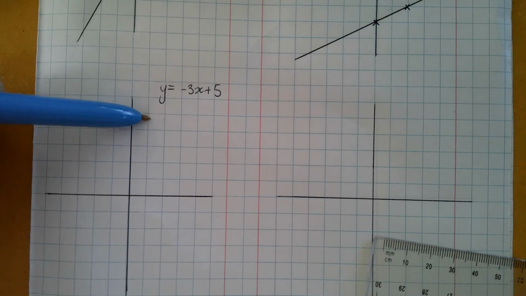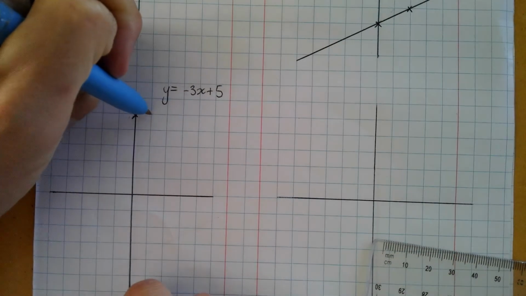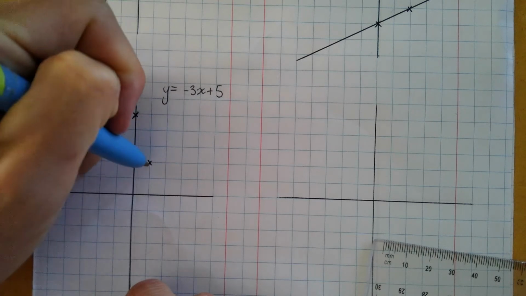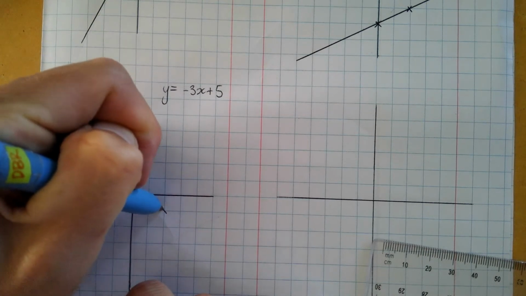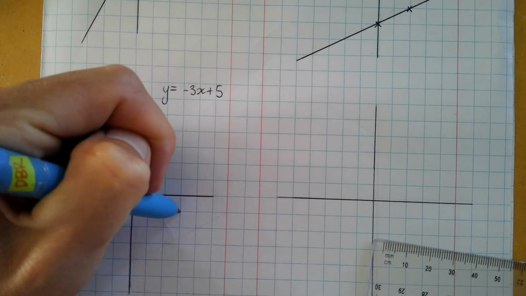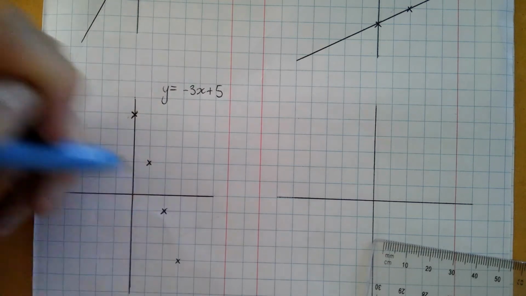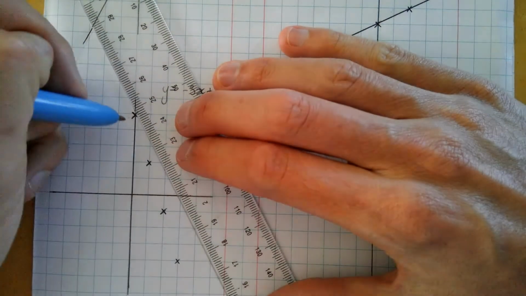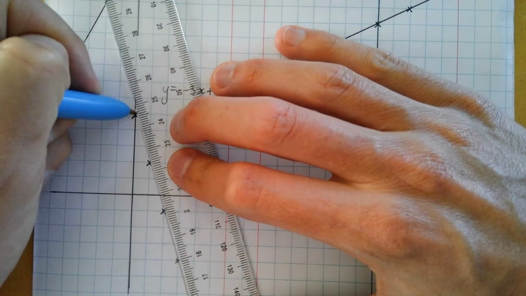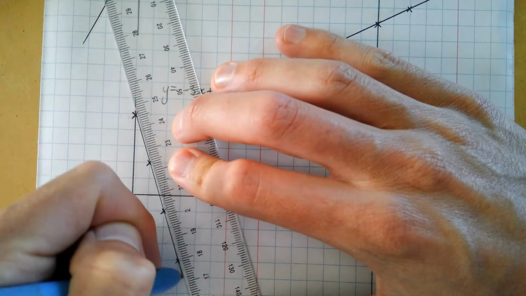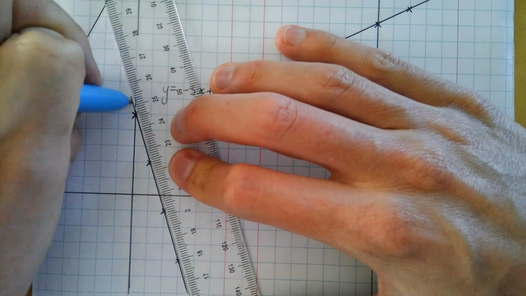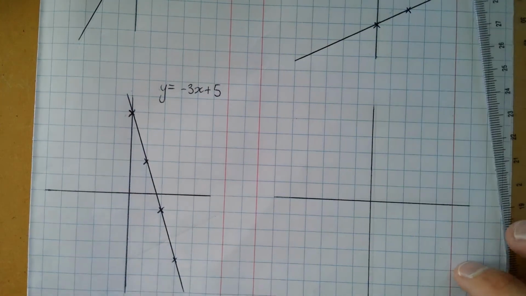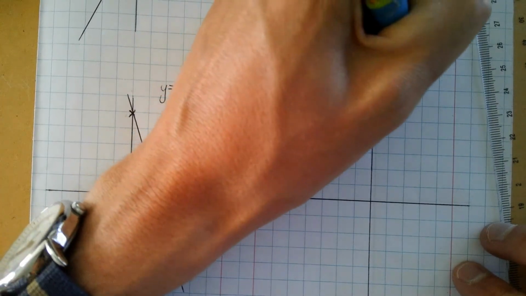Now, the negative 3x means instead of going up 3 each time, we go across 1 and we go down 3. So I'm going to go across 1 and down 3. 1, 2, 3 to here. And we go across 1 and down 3. And I could continue on if I wanted. So your line looks like this. And if I connect these up and rule them, we should get a nice line. That looks like that.